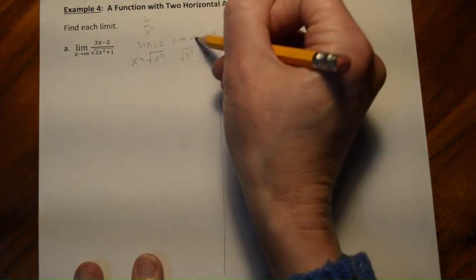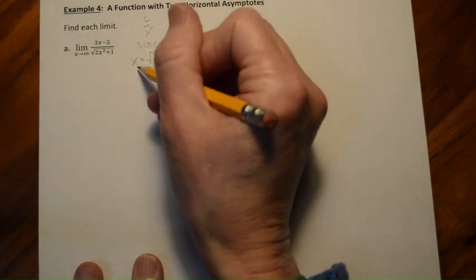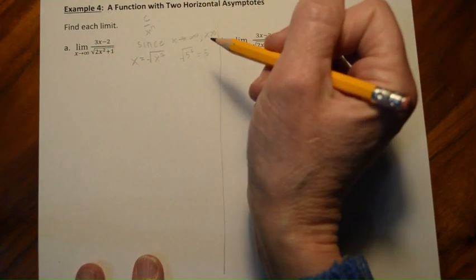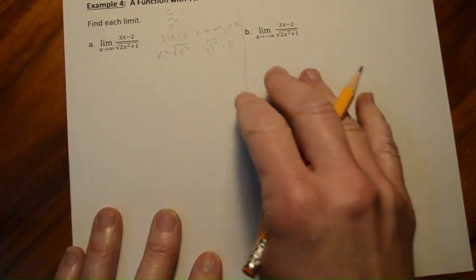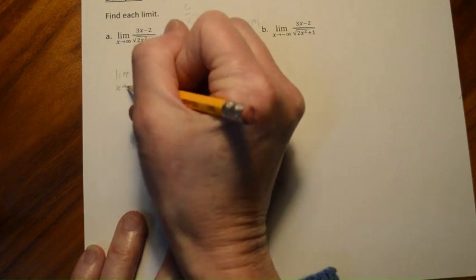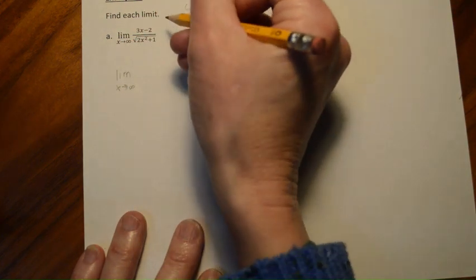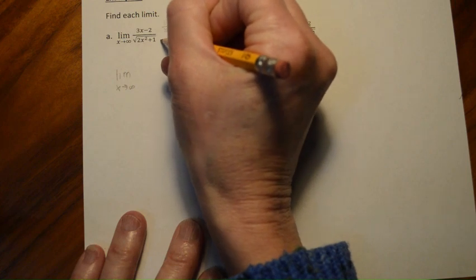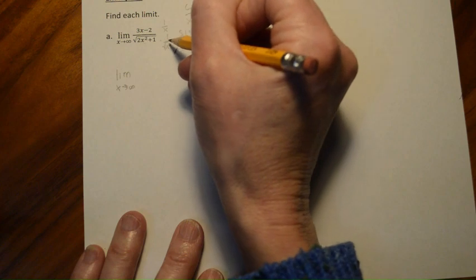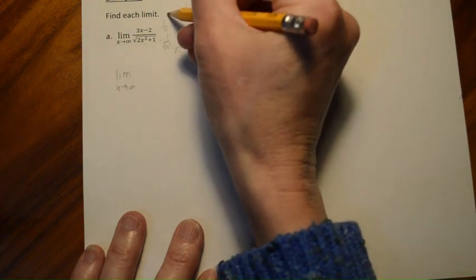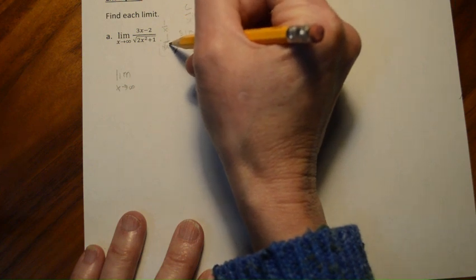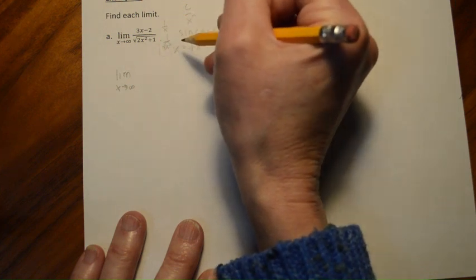So since we're going to positive infinity, we know x is greater than 0, and we can say, hey, when x is greater than 0, the square root of x squared is x. So we're going to use that fact, and in the numerator we're going to multiply by 1 over x, and in the denominator we're going to multiply by 1 over the square root of x squared. Because this is the same as x, this is still a 1. We've just written it as a different but equal version of that.